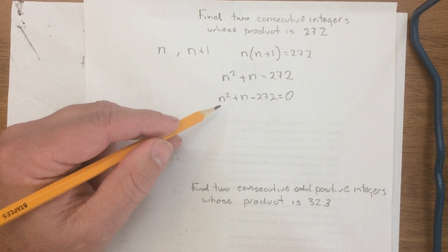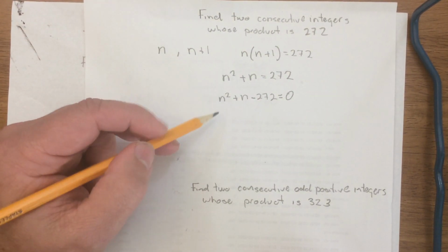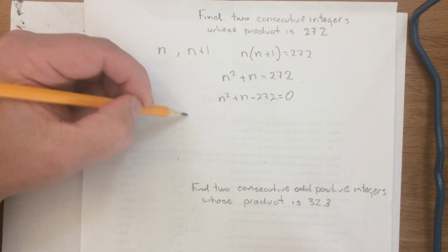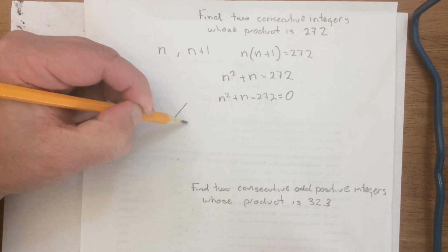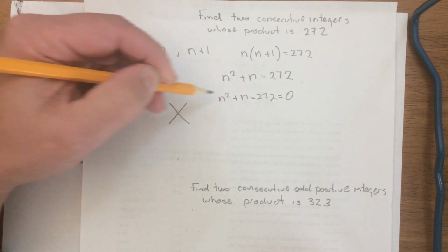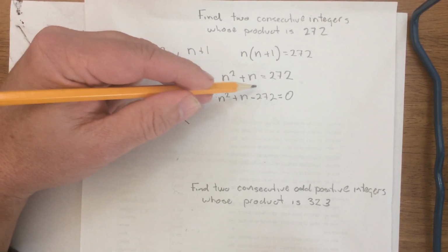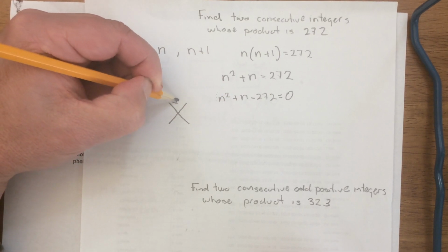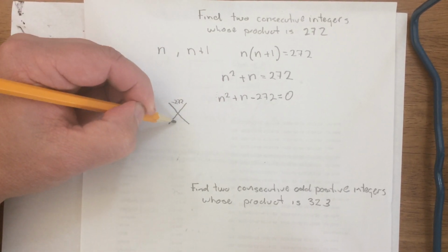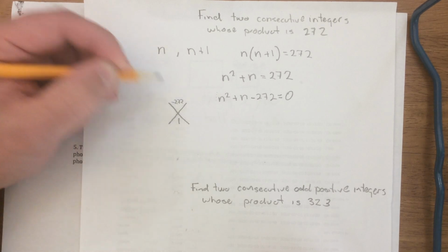We have a quadratic equation, and we've learned that we're using factoring. So we're going to do something as simple as this. We're going to use the AC method or diamond. A is equal to 1, so we can just straight up say 1 times negative 272. That's A times C. We'll put the B there. We get a 1 there.